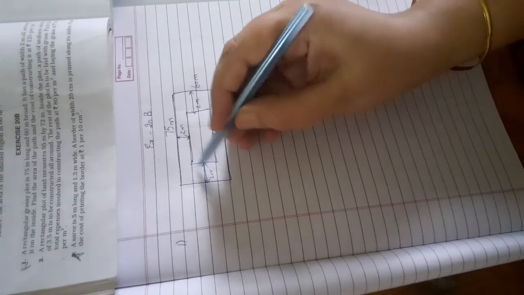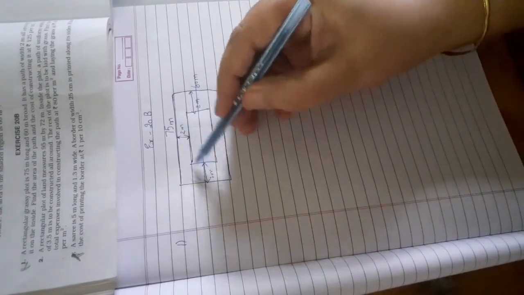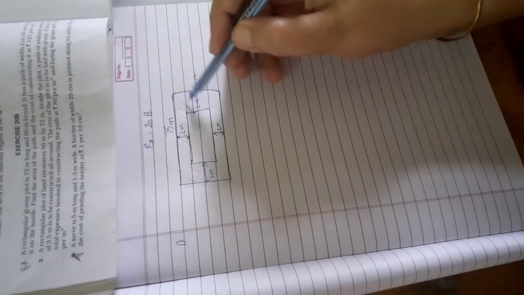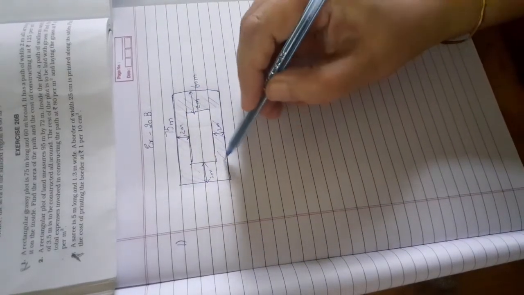So this is a path. This you can see, this is a path. While the rest of it is a grassy plot.